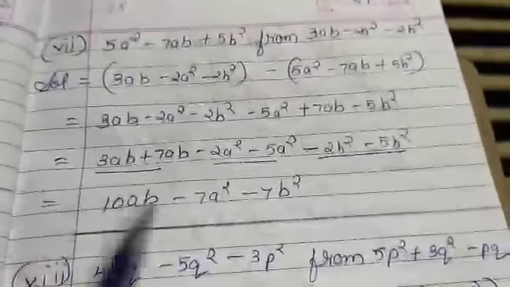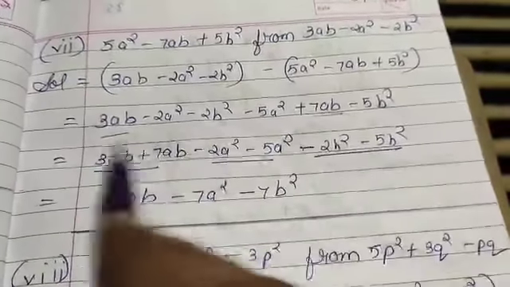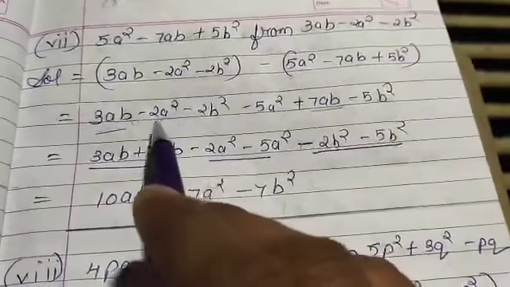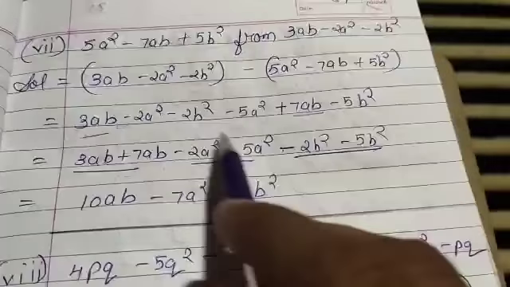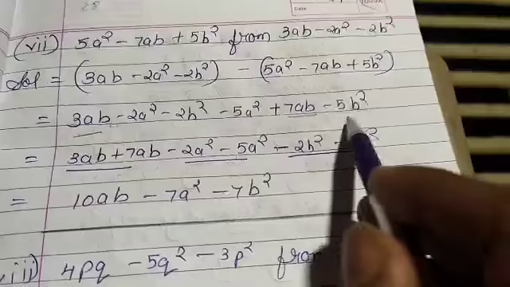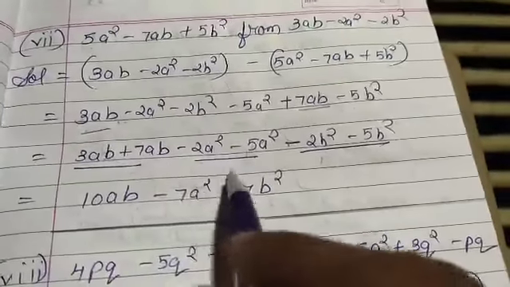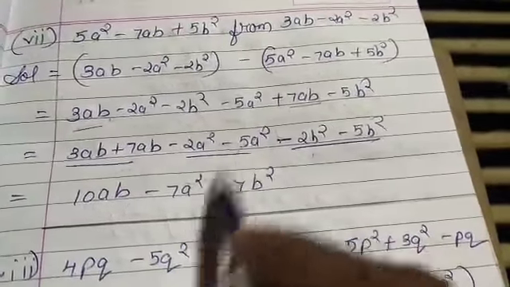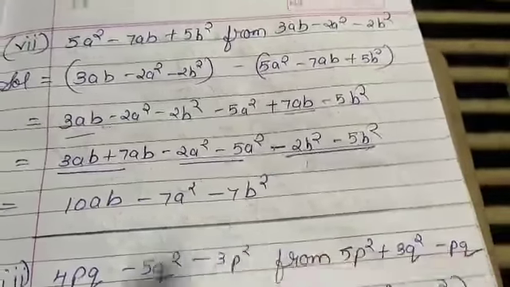Then what we will do is rearrange all the like terms, that is 3ab plus 7ab, then minus 2a square, then minus 5a square, then minus 2b square and minus 5b square. Then 3 plus 7 gives 10ab, and minus 2 and minus 5 give minus 7a square as it is. Then minus 2 minus 5 gives minus 7b square as it is.